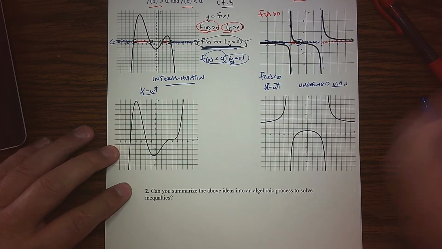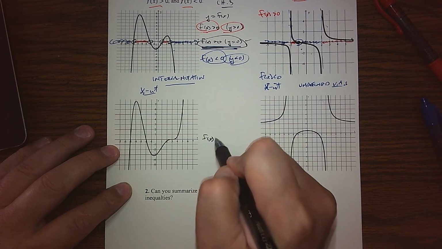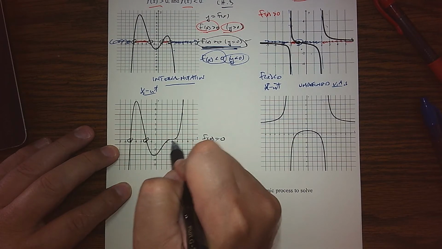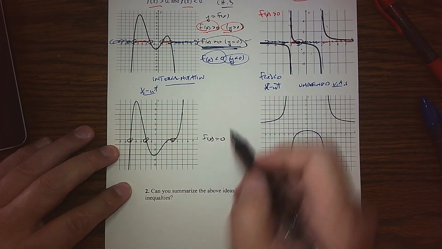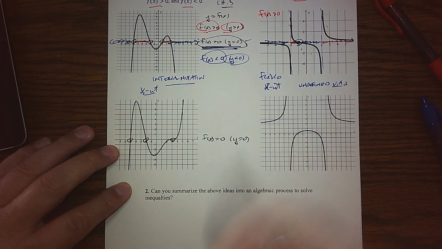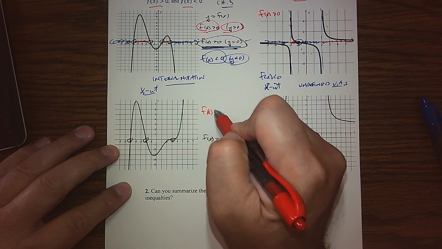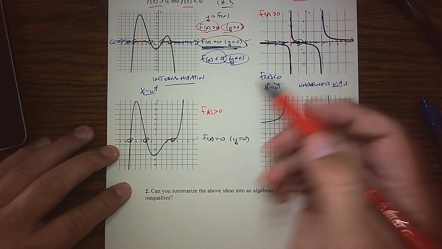Again, looking at the next couple of graphs, where does f of x equal 0? Well, on this graph it's here, and it's here, and it's here. Right? So those are basically my x-intercepts. Y is equal to 0. Where are we greater? Where are my function values greater than 0? Where are we positive, basically?